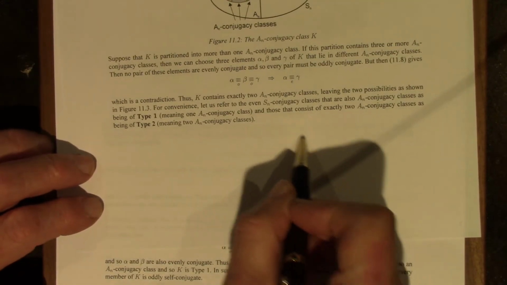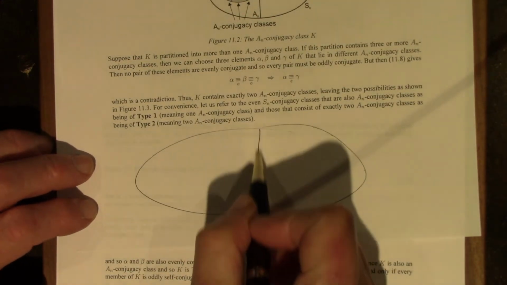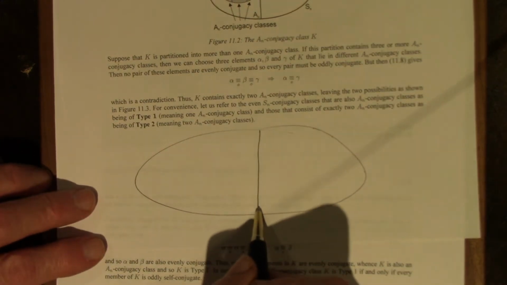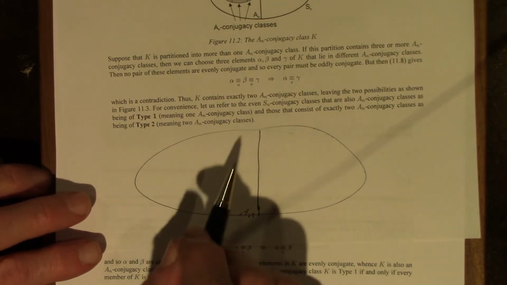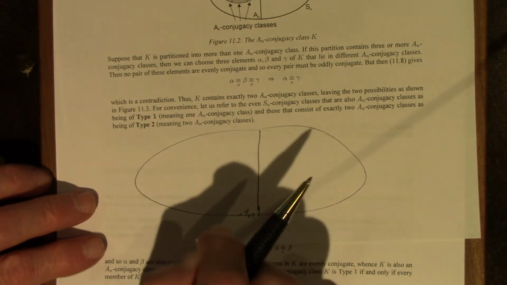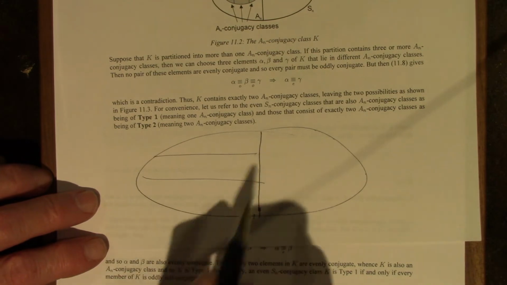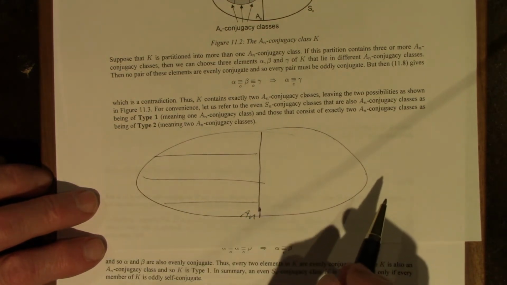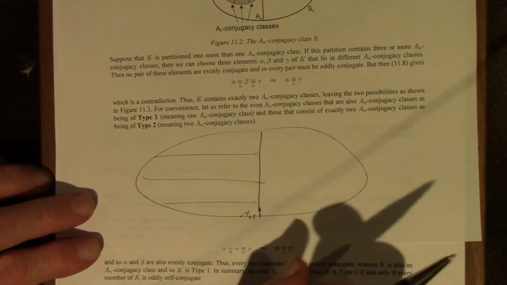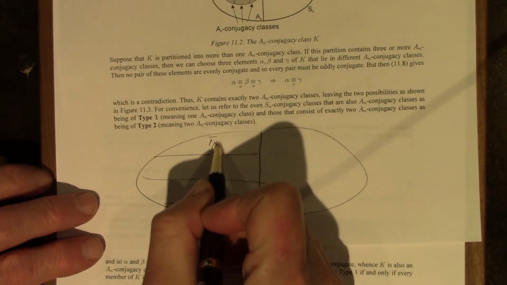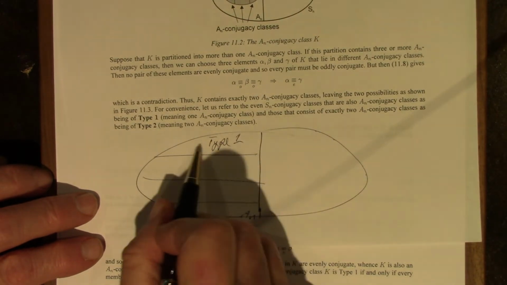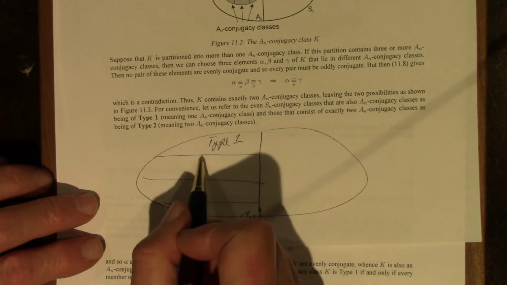So I could have drawn another picture here, which I will try to do. This is AN here. It is partitioned into SN conjugacy classes. These are the even SN conjugacy classes. Some of these may be type 1, in which case they're also AN conjugacy classes.